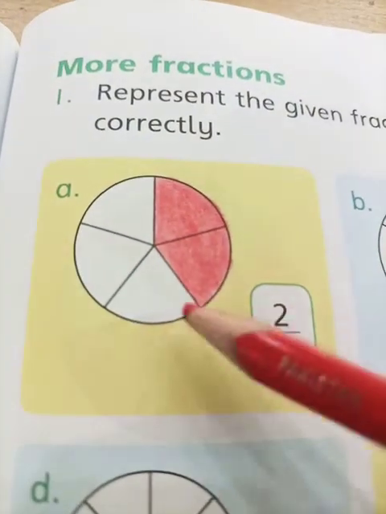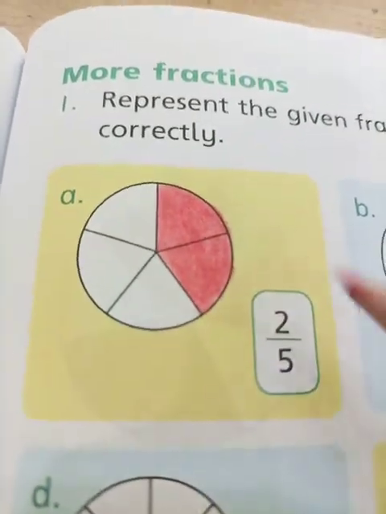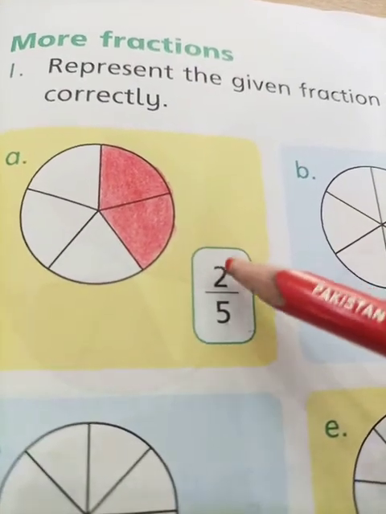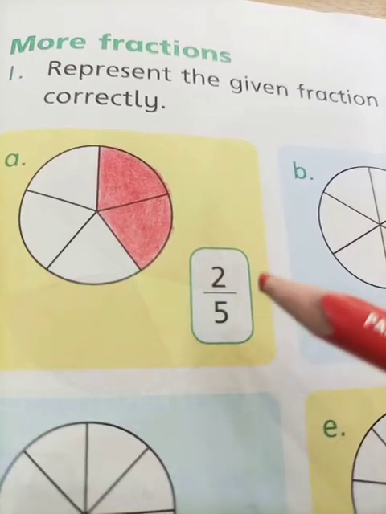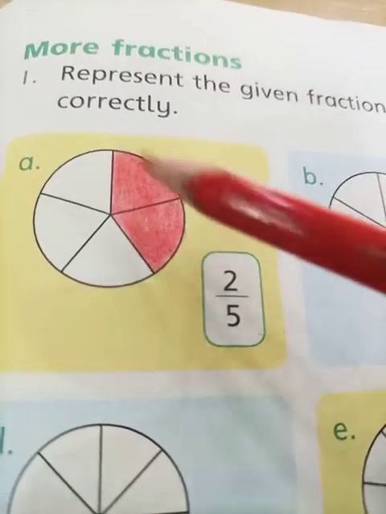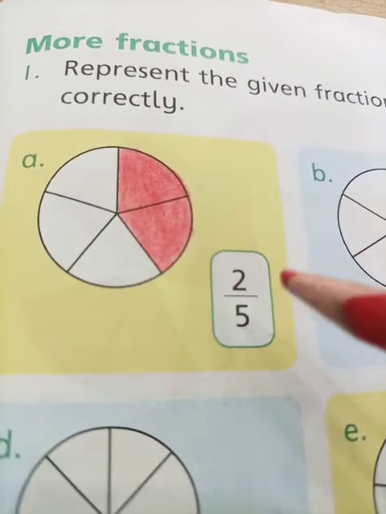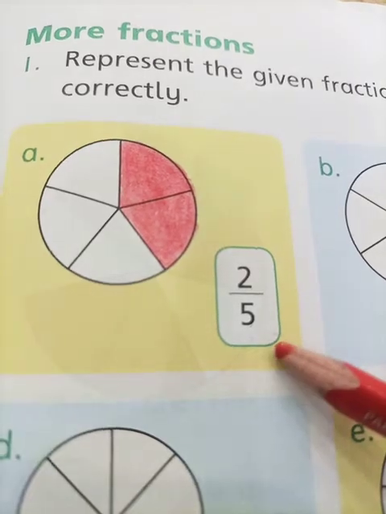Now look at this students, I have colored 2 parts out of the 5 parts. So this is 2 out of 5, which is representing my fraction. Now students, by this shape you can identify and also guess the fraction.